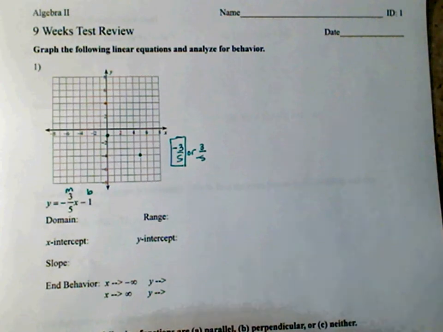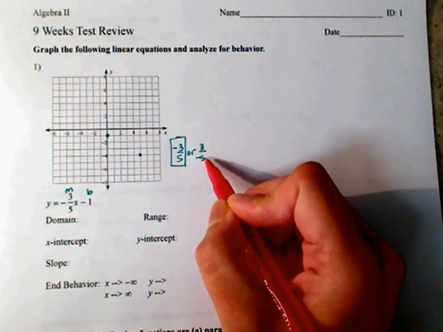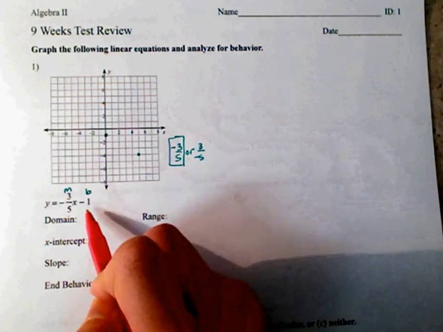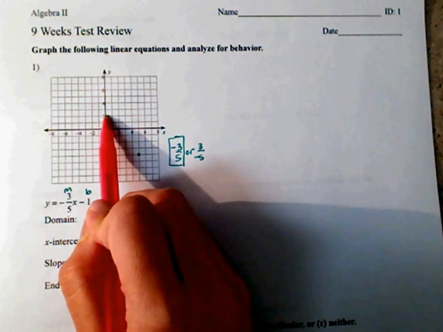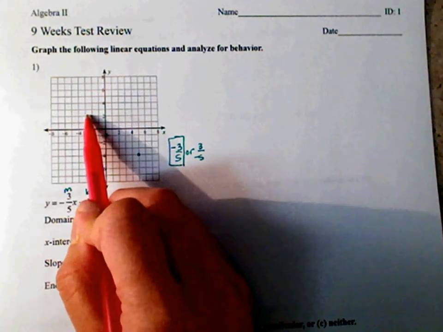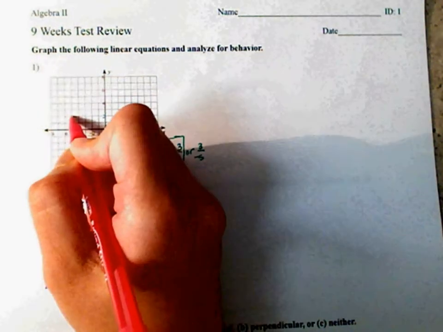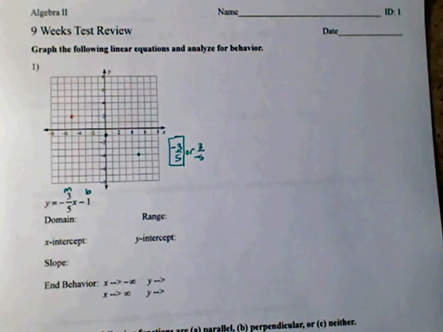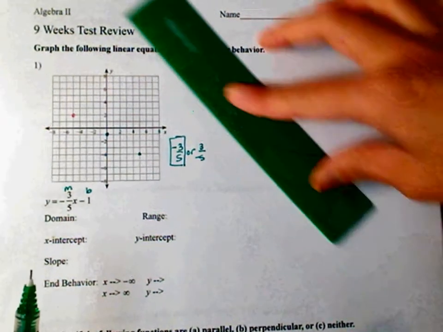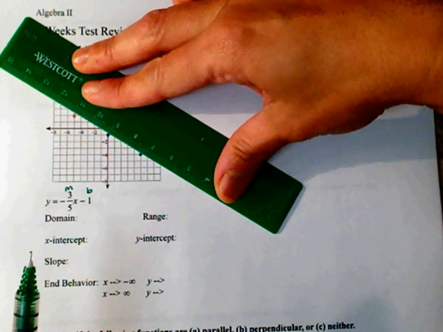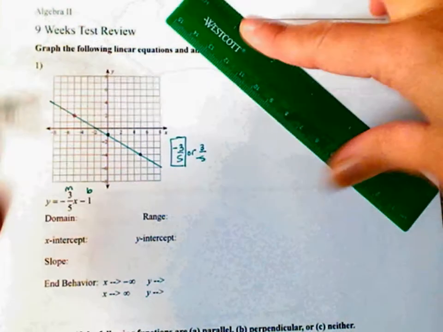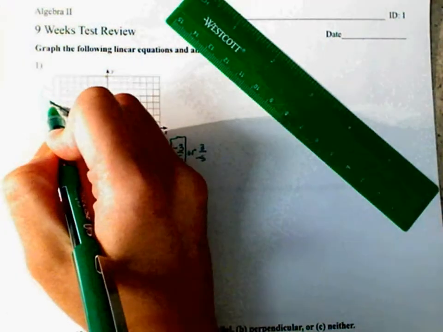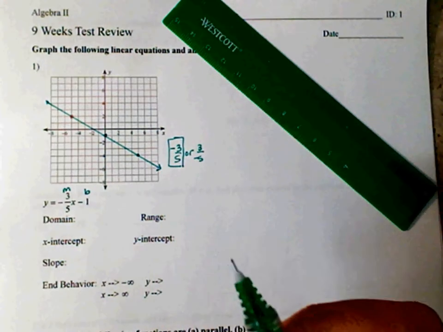But if you have chosen the other slope, which basically is the same thing, you are at -1, +3, 1, 2, 3, -5, 1, 2, 3, 4, 5. Notice you still have a linear line, okay? Connect your points. And there you have your linear lines.